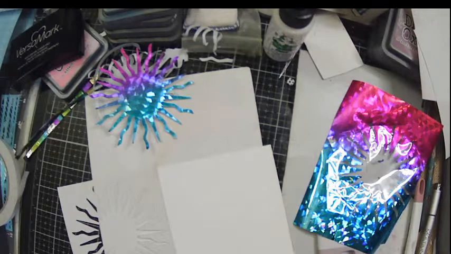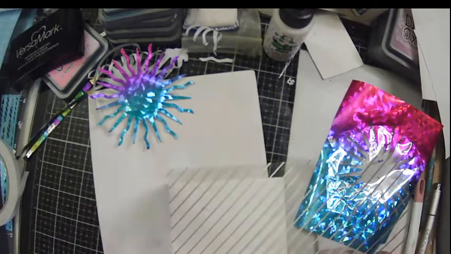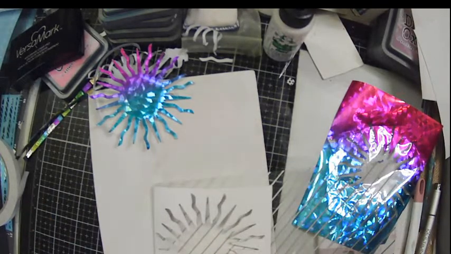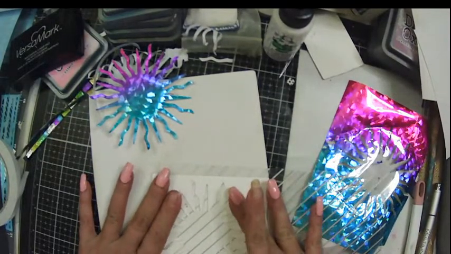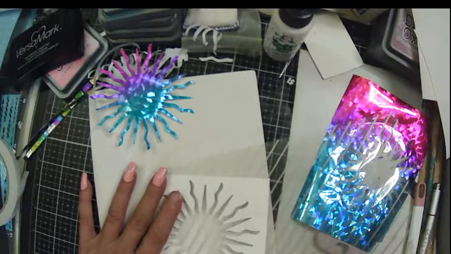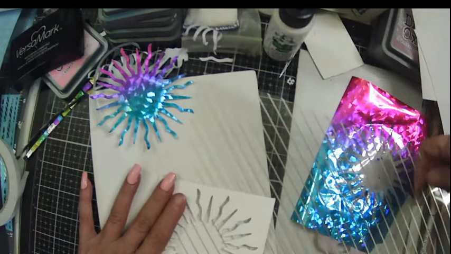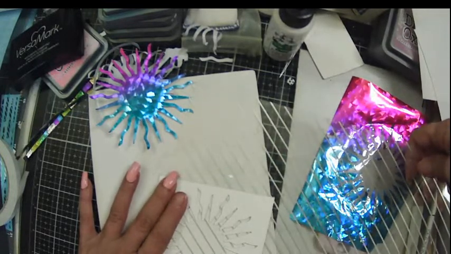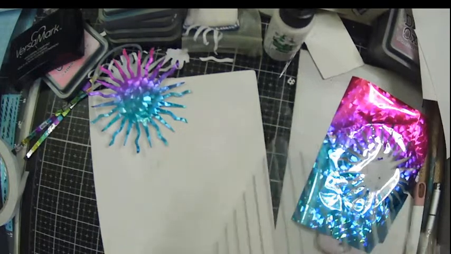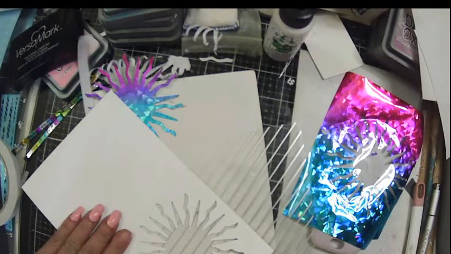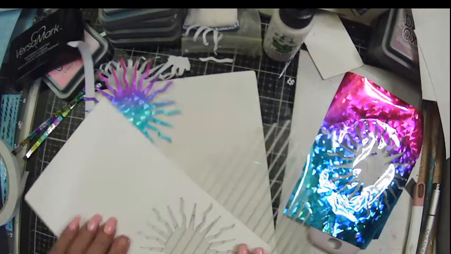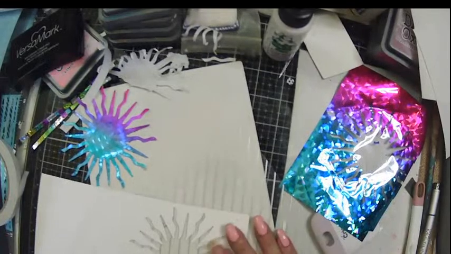I wonder what this would look like. Would that look weird with the lines? Maybe if the lines went like that, up and down, wouldn't be so bad.